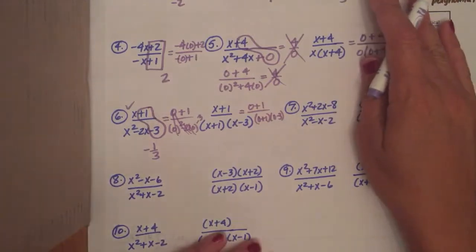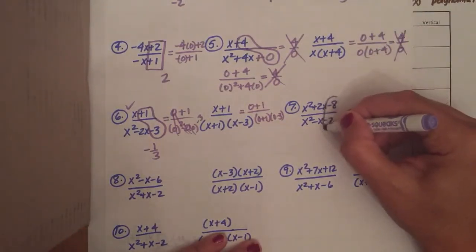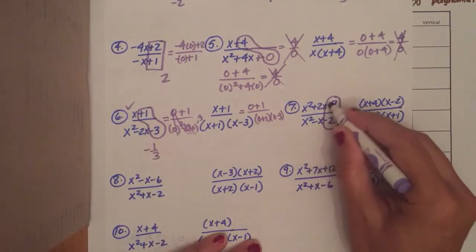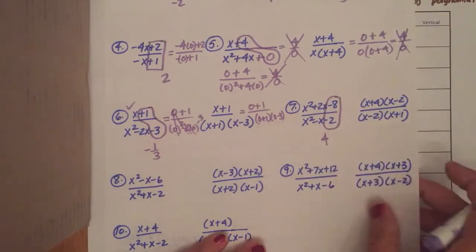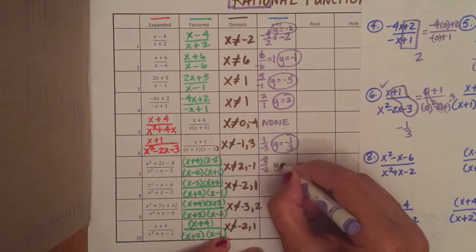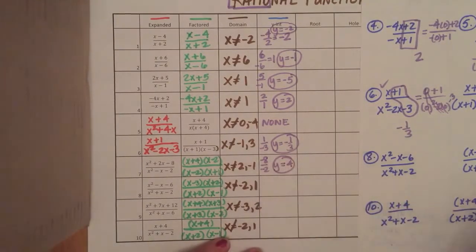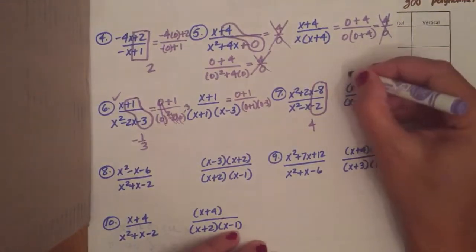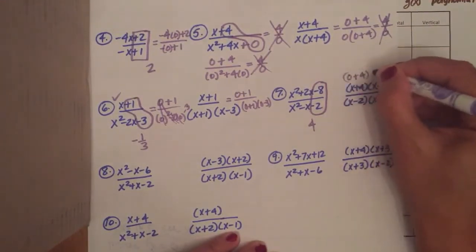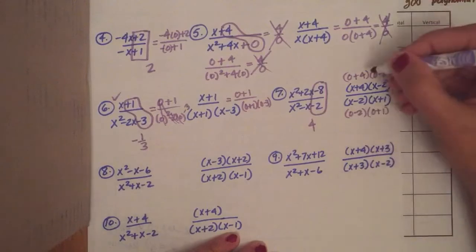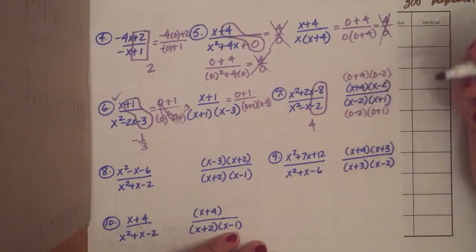Number 7, again, we've got it in expanded form, so let's look at our last two. So I've got negative 8 over negative 2, and negative over negative is a positive, so it is 4. So negative 8 over negative 2 gives us a y-intercept of 4. So that's our y-intercept for number 7. And again, for number 7, if you wanted to plug in the zeros, you could. You would have 0 plus 4 up top and 0 minus 2, and you would have 0 minus 2 on the bottom and 0 plus 1. That would give you negative 8 over negative 2, which is the same answer.